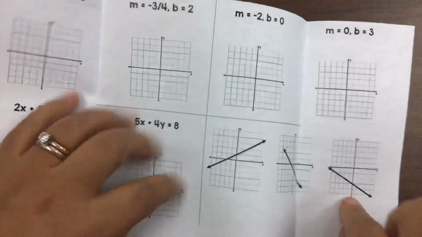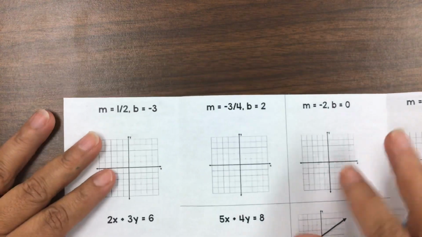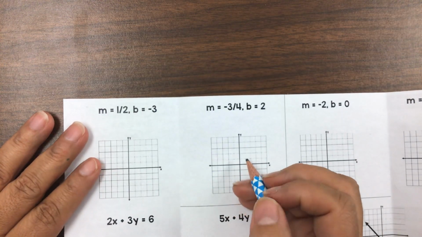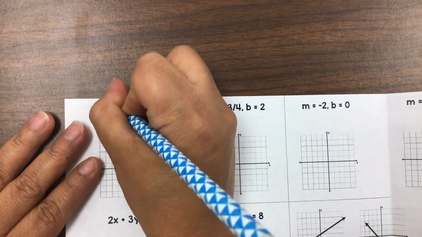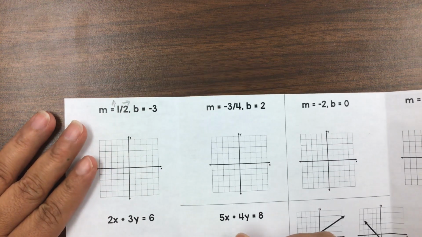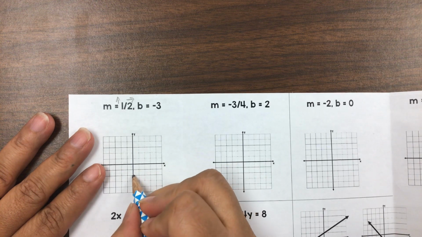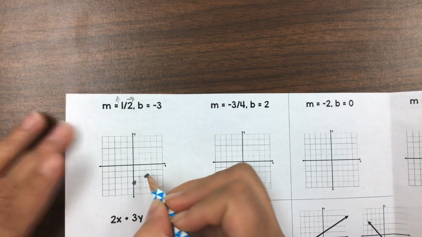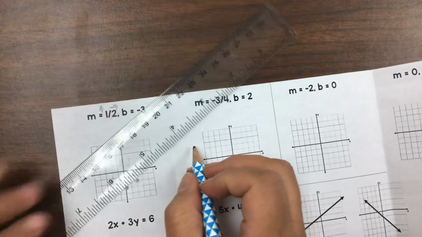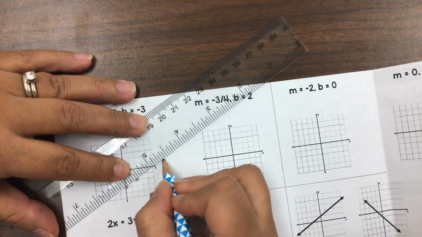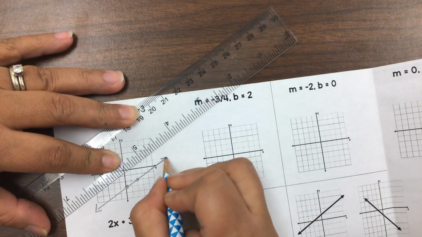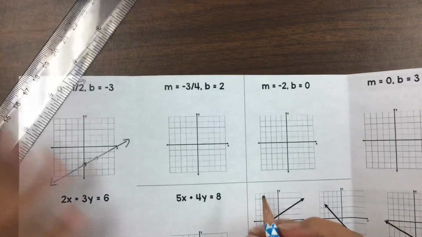So on the inside, we just have a little bit more practice. 1/2 of the slope would mean that you move up 1 and to the right 2, but you start at the -3, and that's your starting point, -3. 1, 2, 3, up 1 and over 2. Connect the dots. Should go outside the graph and make the arrows.